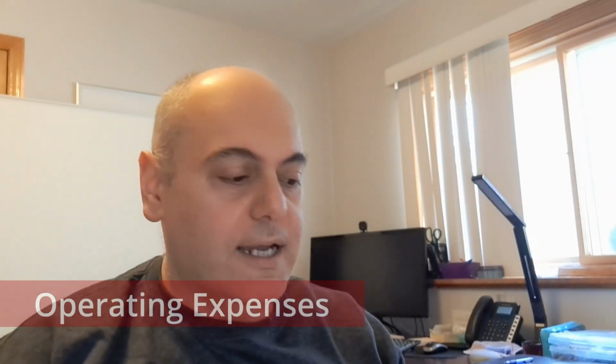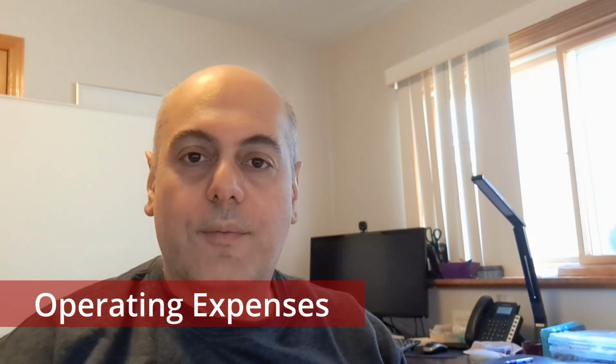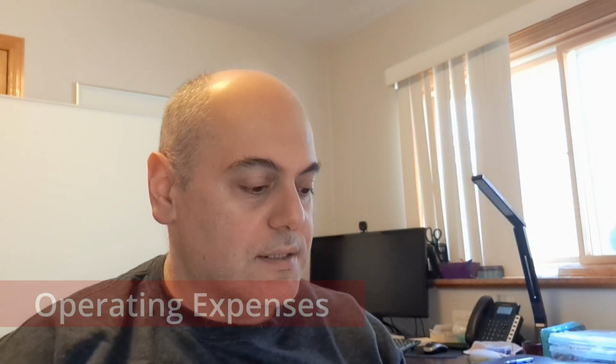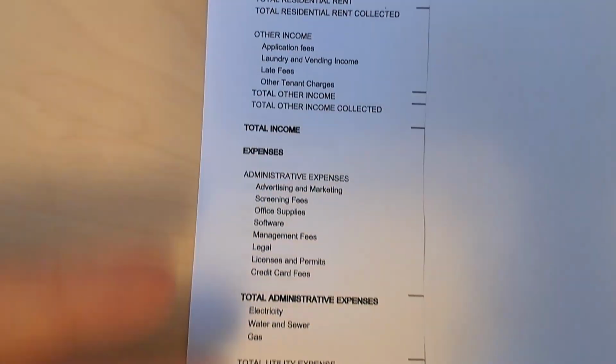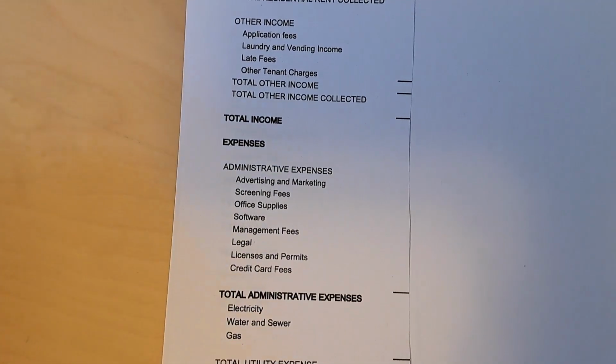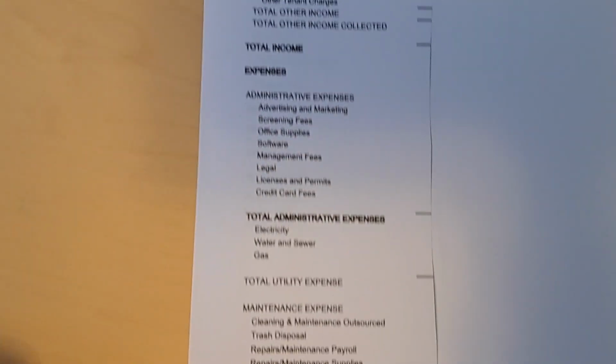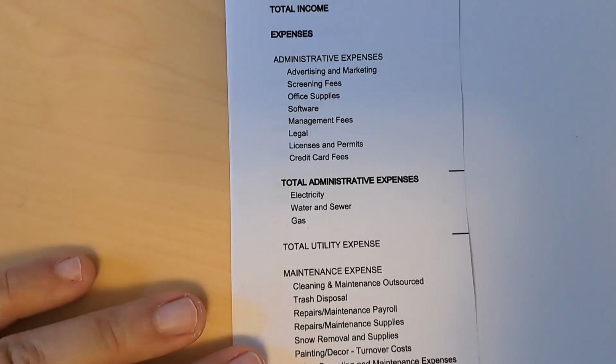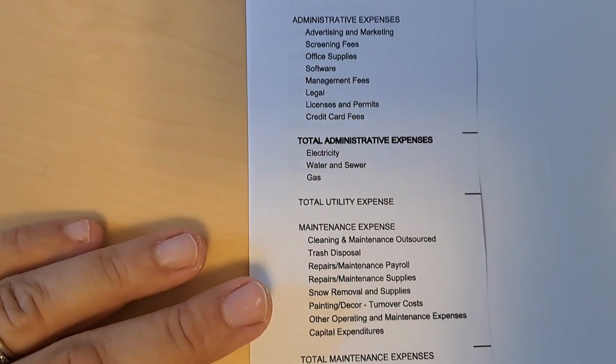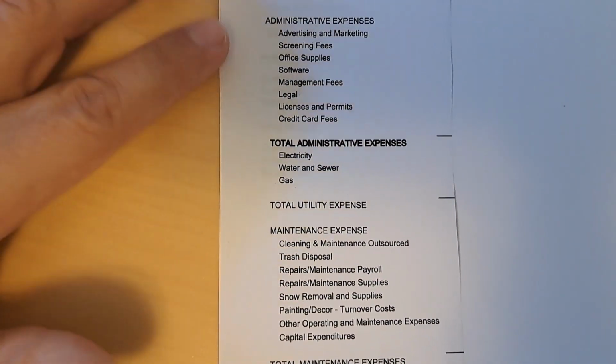So in the previous video, we spoke about property income. In today's video, we'll talk about property expenses. Think of the cheat sheet that I printed based on my property's operations. I just erased all the sensitive data, but this should give you the basic idea of the financial statement. So let's look at the property expenses.